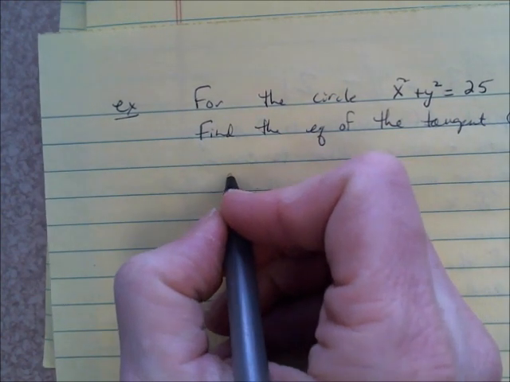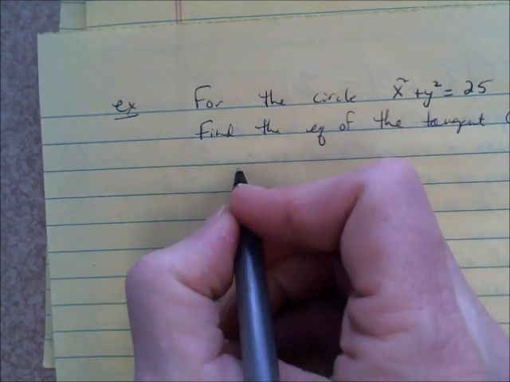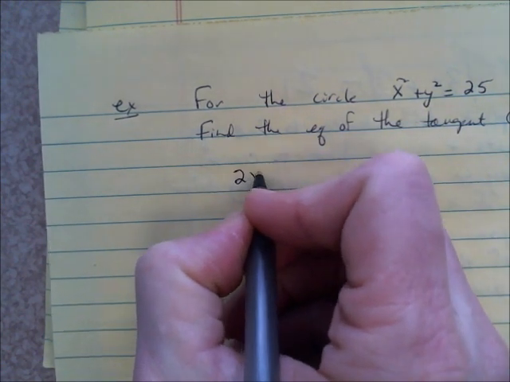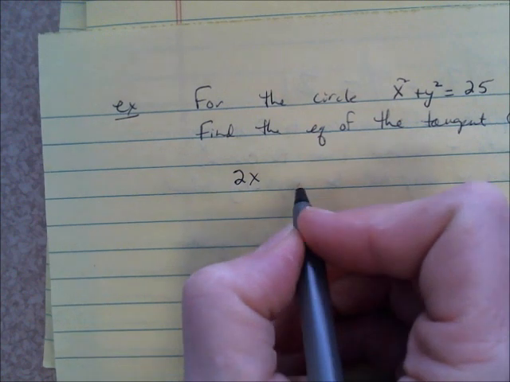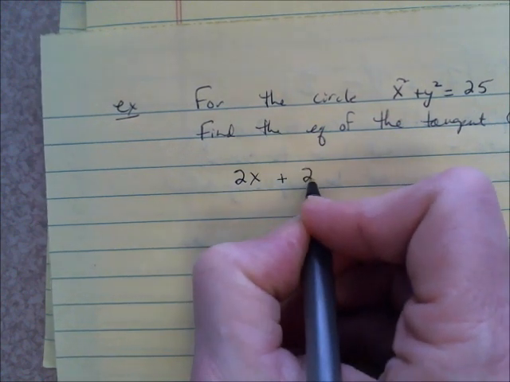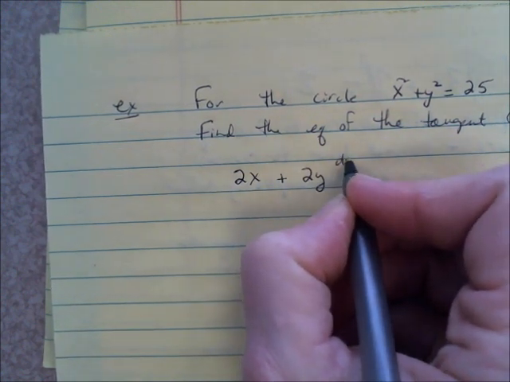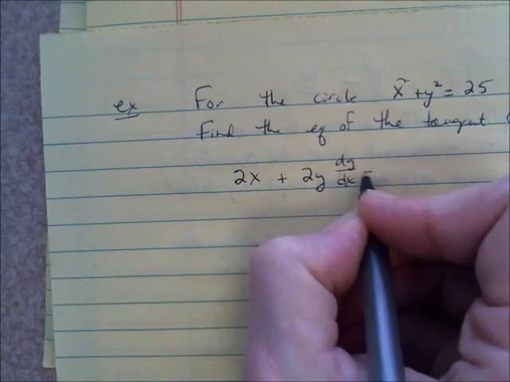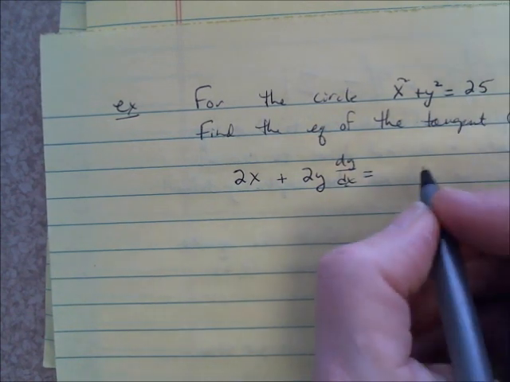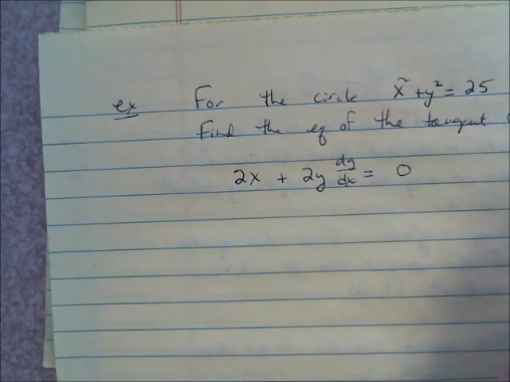So implicit differentiation says the derivative of x squared is 2x (dx/dx, which we don't have to write), plus 2y dy/dx. And the derivative of 25 is just 0.